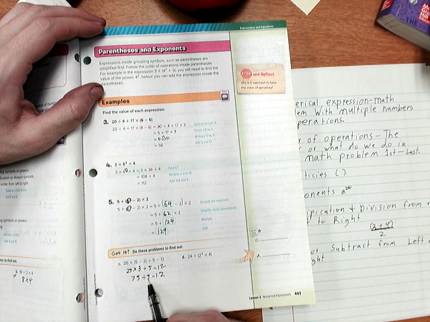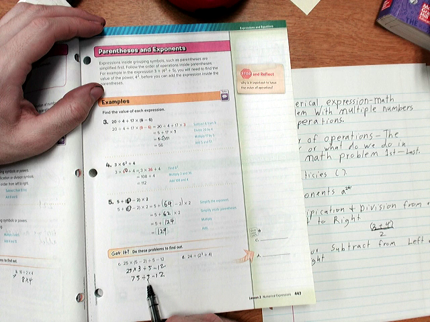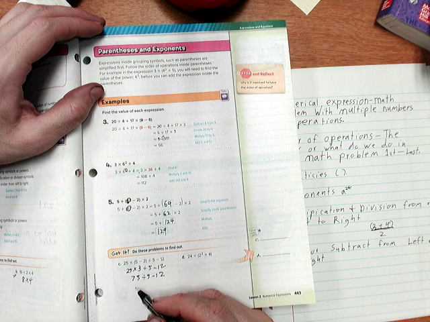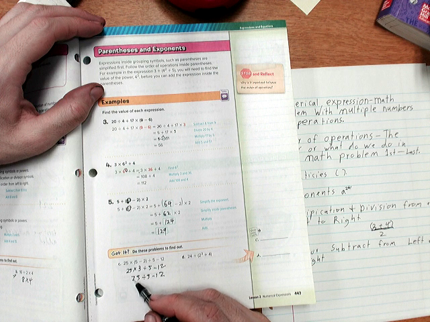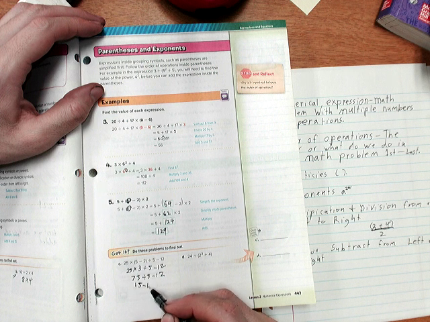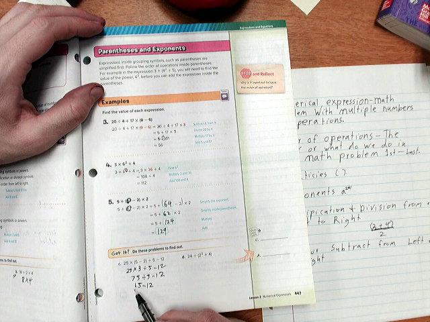Next step, 75 divided by 5. 75 divided by 5 is, let's see, 5 goes into 7 once, with 2 left over. 5 goes into 25 5 times. 15 minus 12. Now we subtract 12 from 15, and we are left with 3.